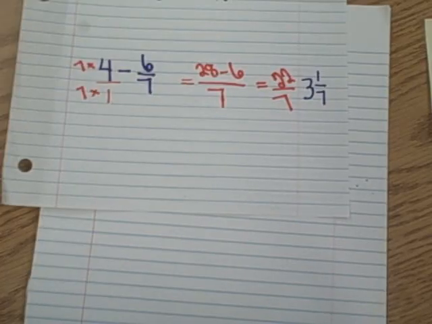And after we're done with fractions, we're going to start moving on to decimals. And then it is the end of our quarter. So if you have any questions, let me know.